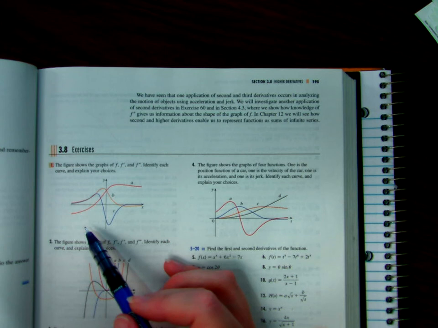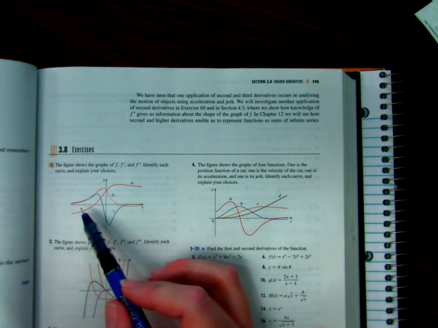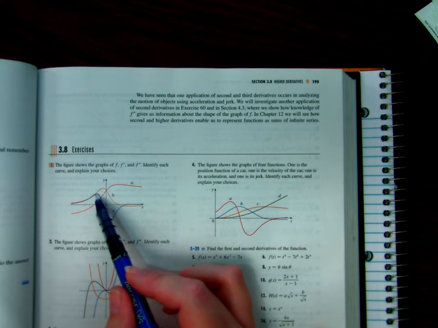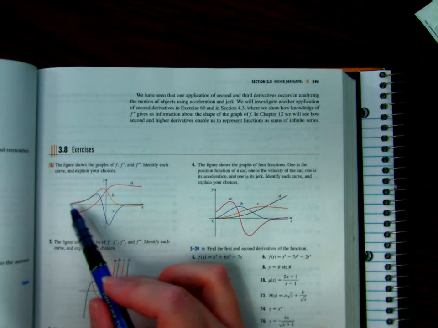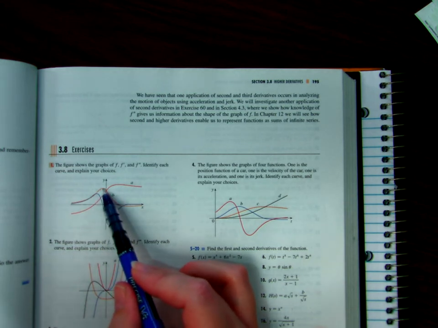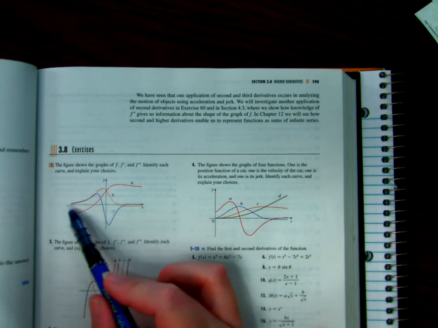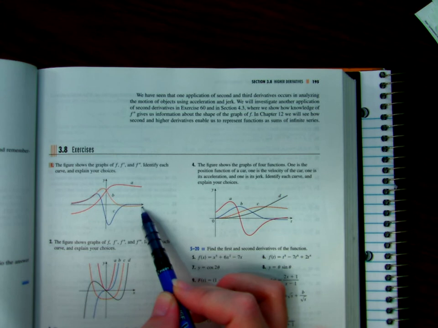Now I want to check and make sure that the blue curve could be the second derivative, or the derivative of the derivative. So can the blue curve be the derivative of the orange curve? So my orange curve has positive slope. The slope becomes 0. It gets negative, so positive slope, 0, negative, and it stays negative.